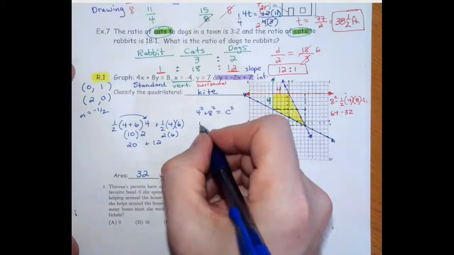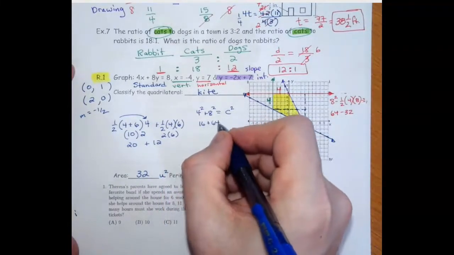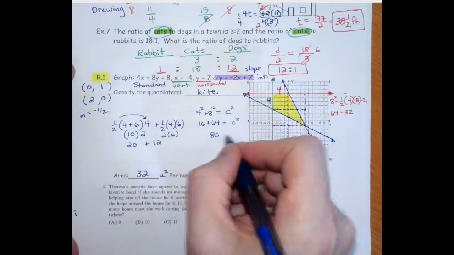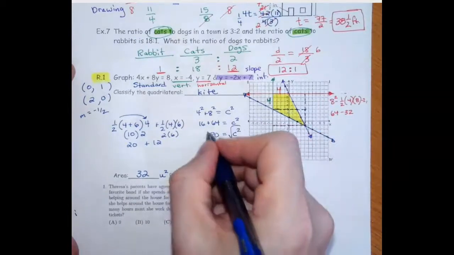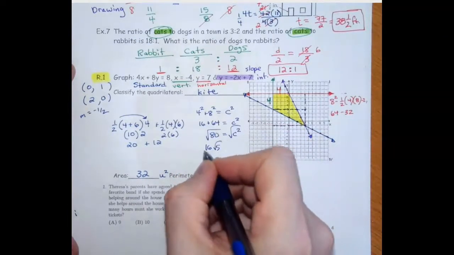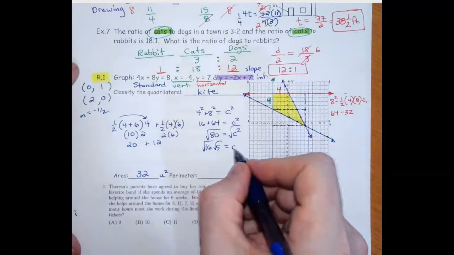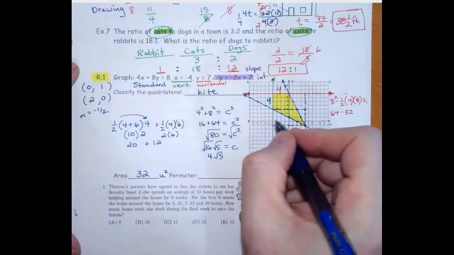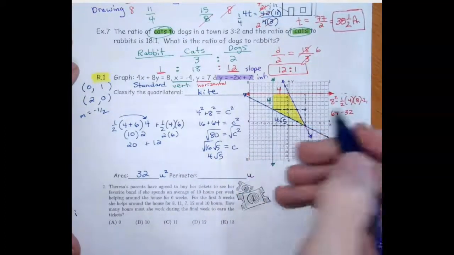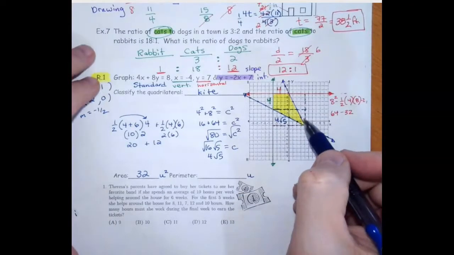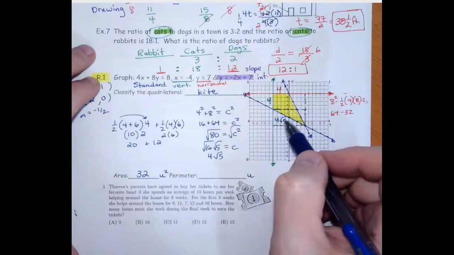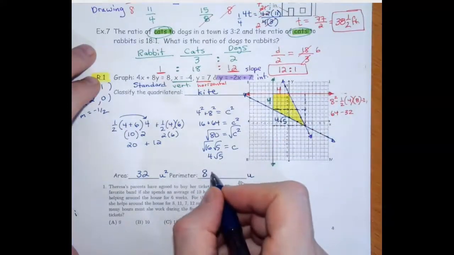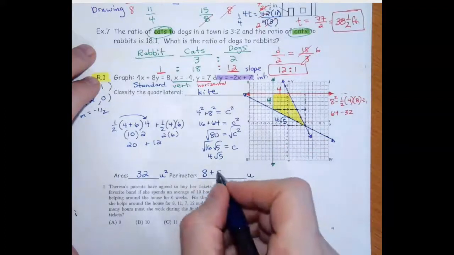So that's going to be 16 plus 64, which is 80, which is 16 times 5, which is 4 root 5. So that's going to be 4 root 5, which means that's going to be 4 root 5 also. So 4 plus 4 is 8, and 4 root 5 plus 4 root 5 is 8 root 5.